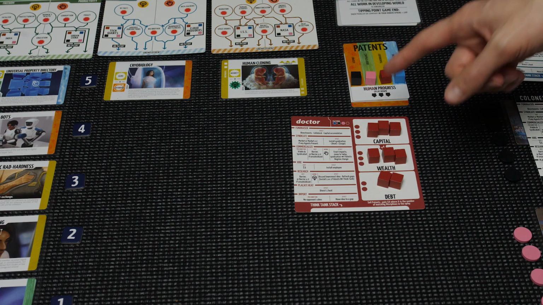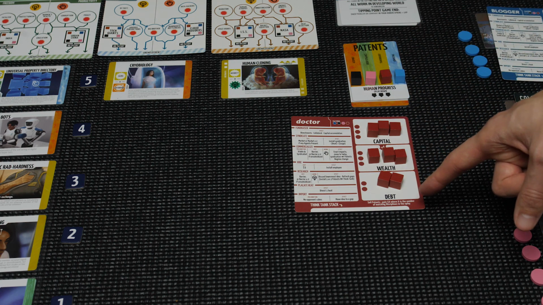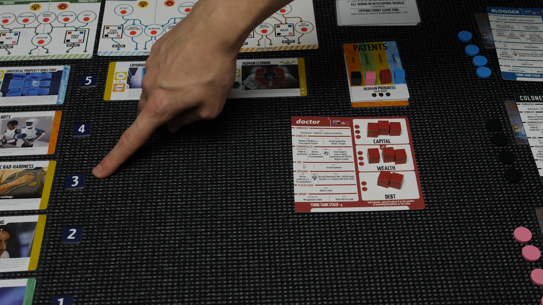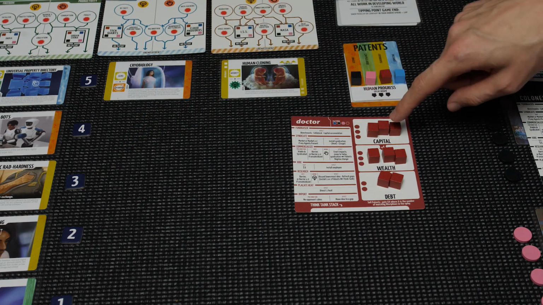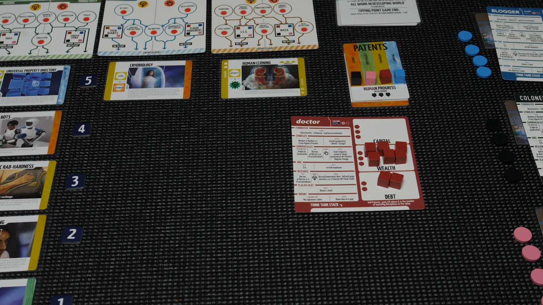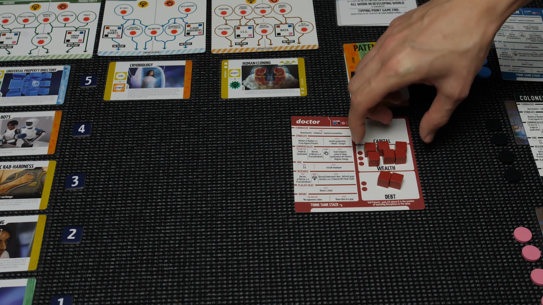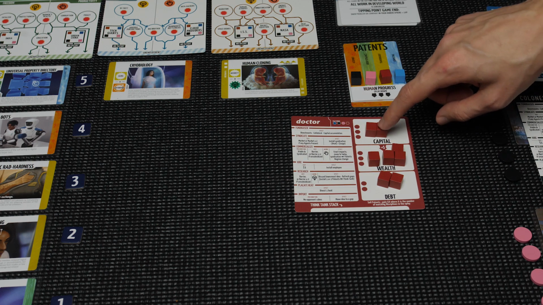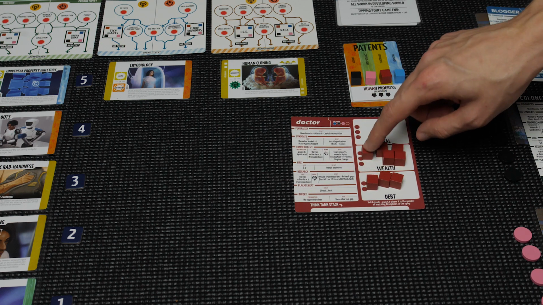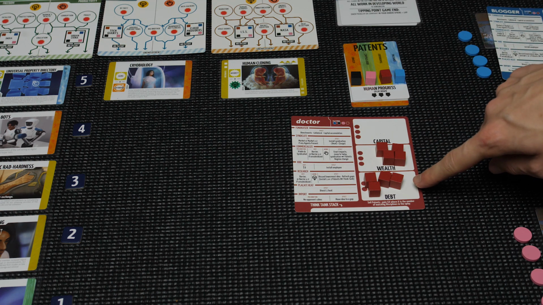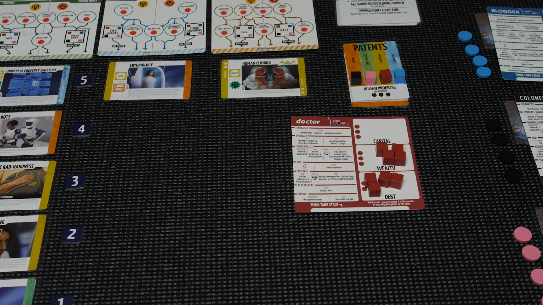The way you generate money on your finance board is by moving cubes from the top down. You will always move cubes from capital first if possible, and then wealth second. So for instance, if you wanted to spend $3, you would move all 3 of these cubes in capital down to wealth. That would generate the money you need for that action. Let's say you wanted to spend 5. You would take 1, 2, 3, and then 2 more from wealth, knocking them into debt. Once they're in debt, they cannot be spent any further.